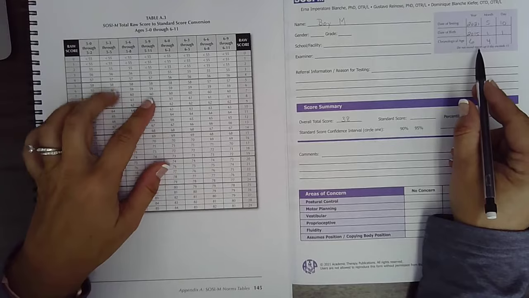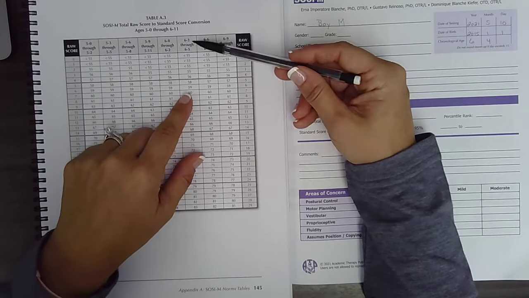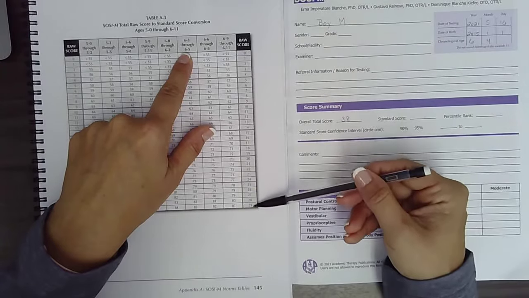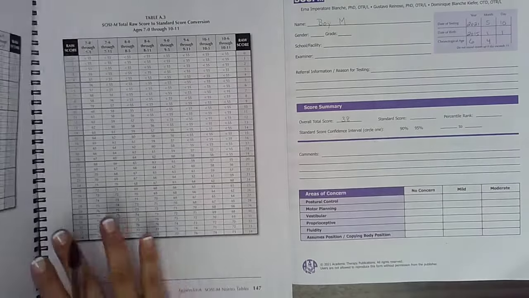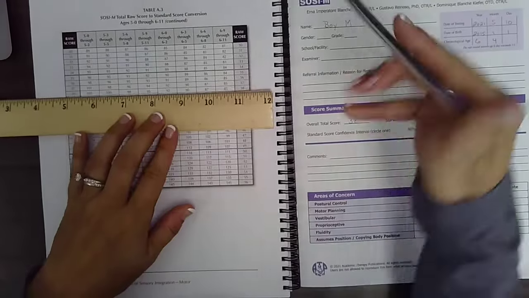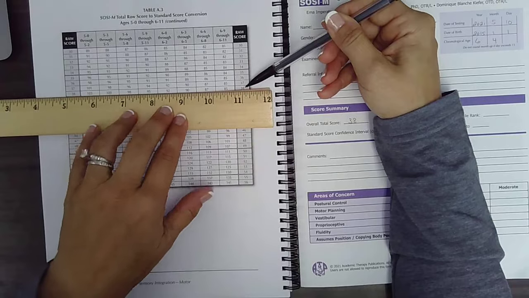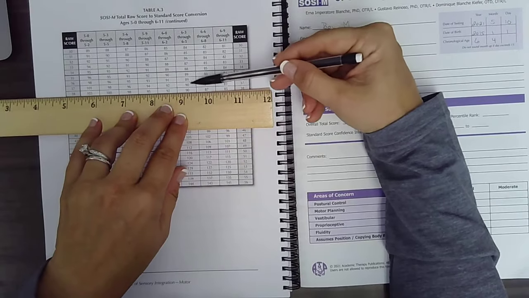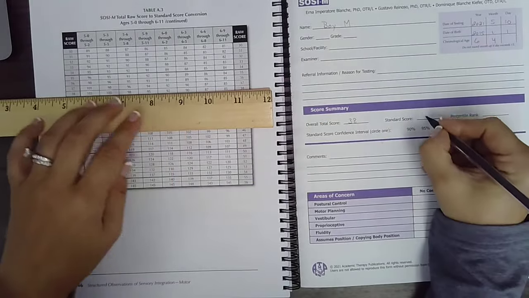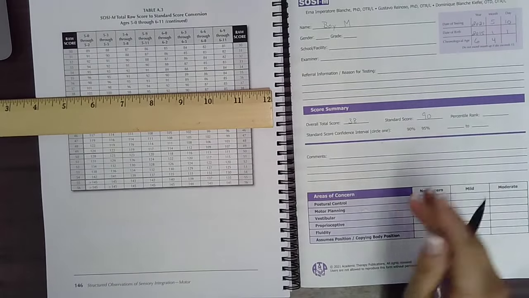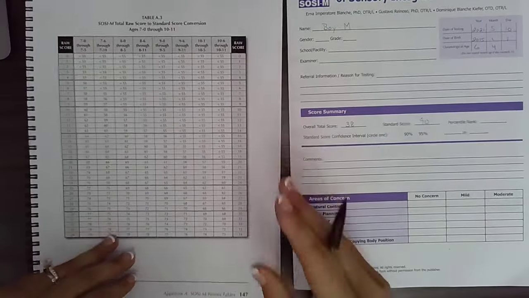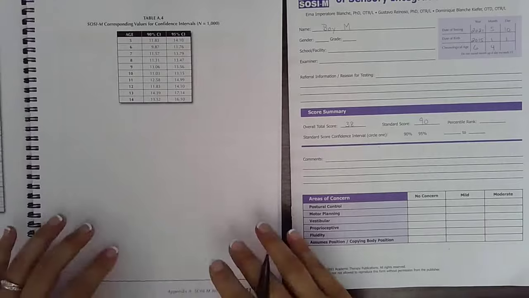And remember that he is 6 years, 4 months. So 6 years, 4 months is going to be this column. And the raw score is 38. We need to get to the next page. So 38 is his raw score, and his age is 6 years, 4 months. So he has a standard score of 90. Okay? Remember, work your way through the table. So that was table A3. Let's go to table A4.